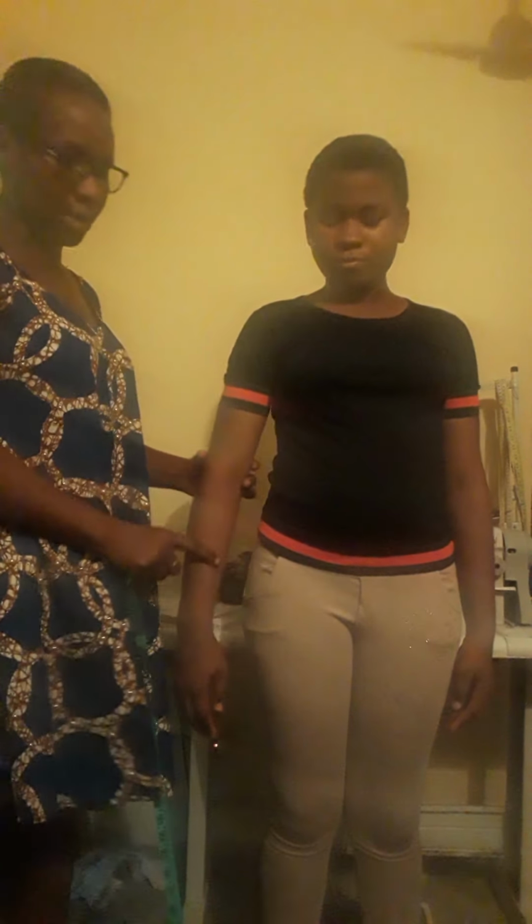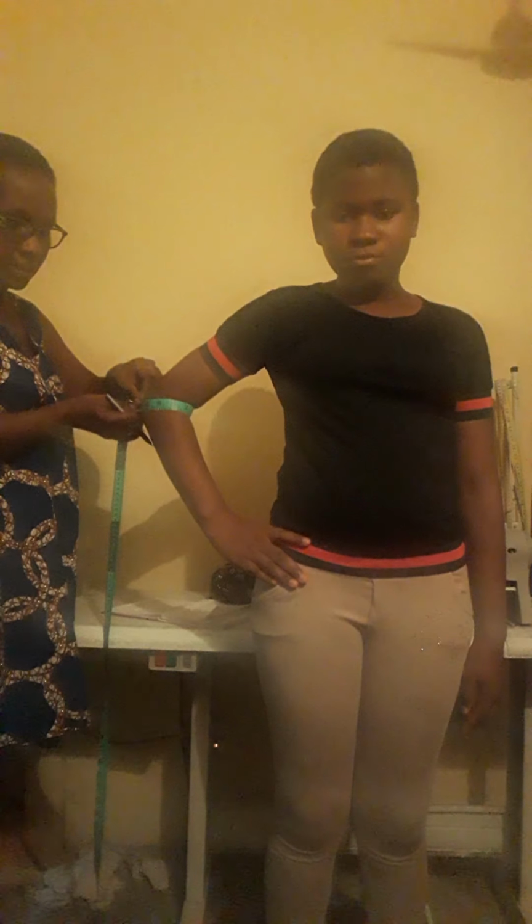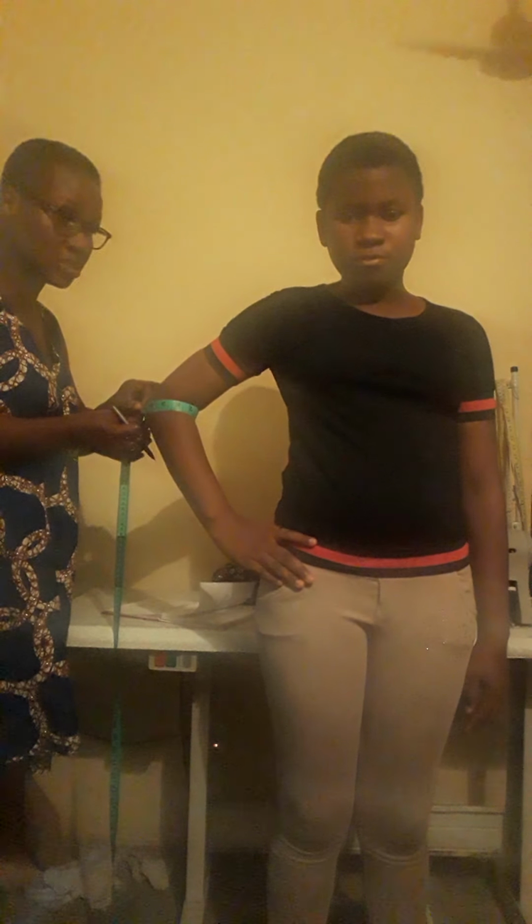Then the round arm. The fullest part of the arm is where you measure. Hers is 12. Please don't make it tight and don't make it loose. Even if you are going to sew a big sleeve, there's an amount of ease that you add to it. But for the sake of pattern drafting, please make it the accurate size. So this is 12. You also measure the round elbow, but when you are measuring the elbow, let your client stand akimbo, so that even if you make a straight long sleeve, they can be able to bend their hand to do anything. So you measure at this point. This is also 12.